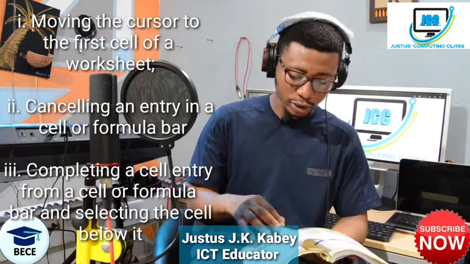Then the third one, which is completing a cell entry from a cell or a formula bar and selecting the cell below it. So that one you use the Enter key. So anytime you want to enter a text into the next cell, you just press what? The Enter key to move to the next one.